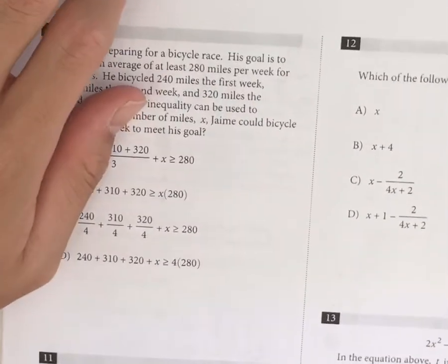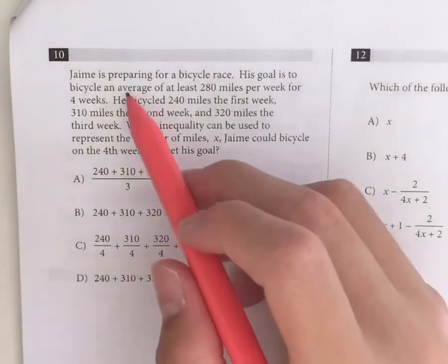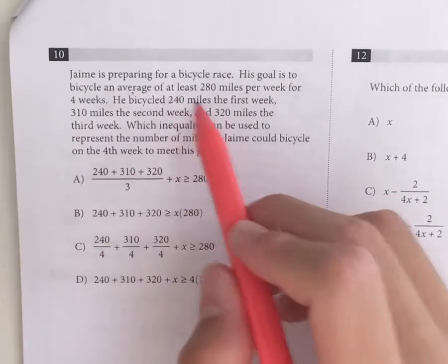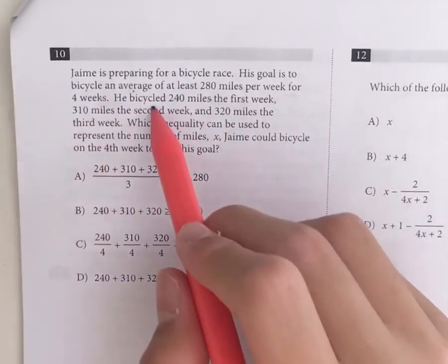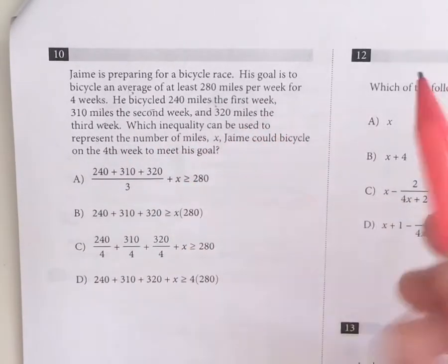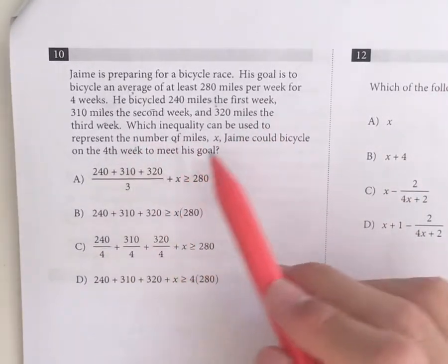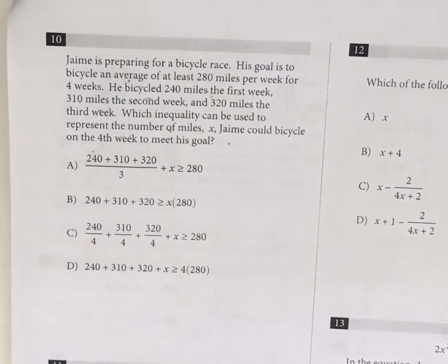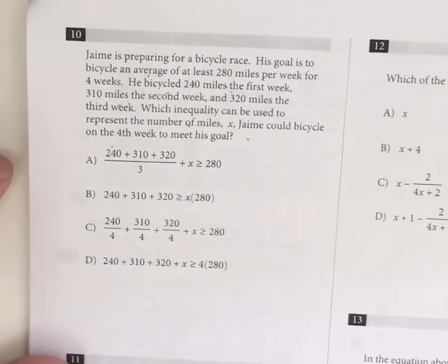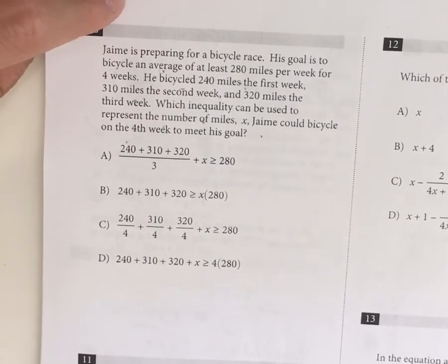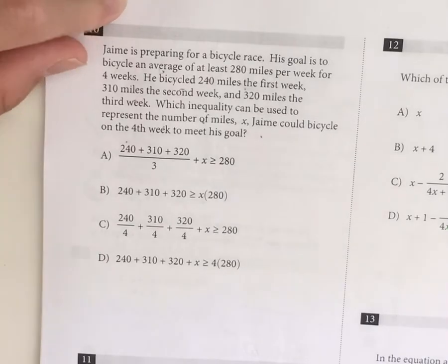Alright, now let's look at question 10. Jamie is preparing for a bicycle race. His goal is to bicycle an average of at least 280 miles per week for 4 weeks. He bicycled 240 miles the first week, 310 for the second week, and 320 for the third week. Which inequality can be used to represent the number of miles X Jamie could bicycle on the fourth week to meet his goal? So basically, it's an average problem. Okay, they're asking for the average. What is average? You just add every single number and divide it by the number of terms, and that's going to be your average.